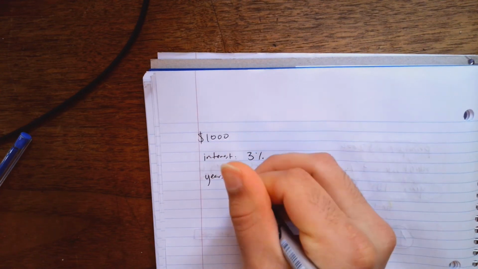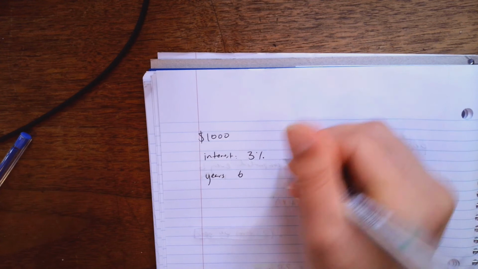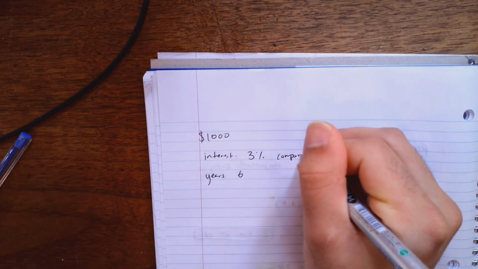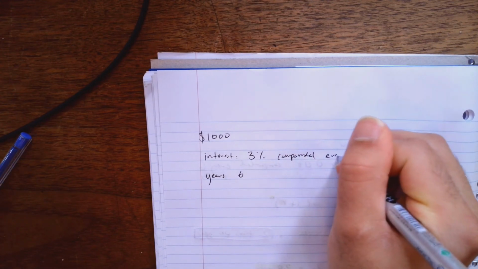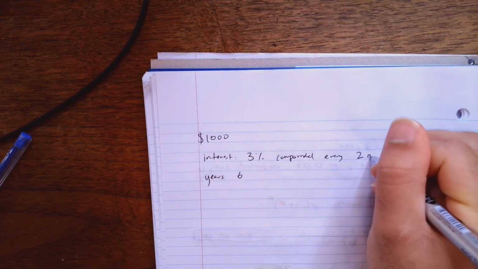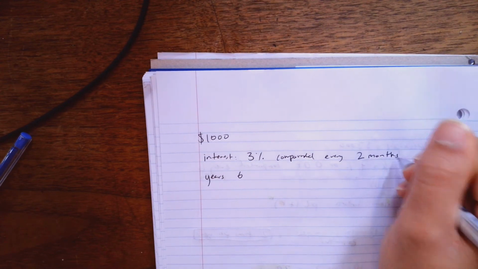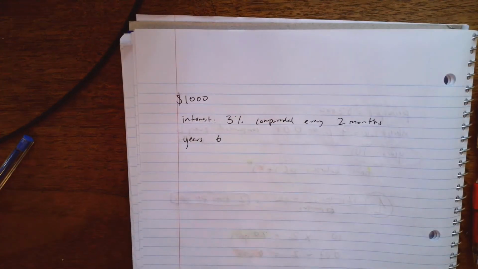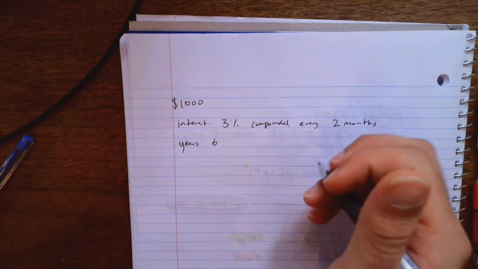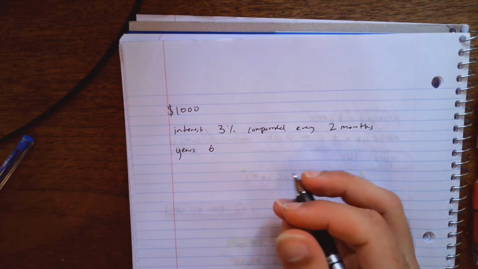And our number of years is 6. This interest is compounded every 2 months. Okay, so what's our first step always in this type of problem?